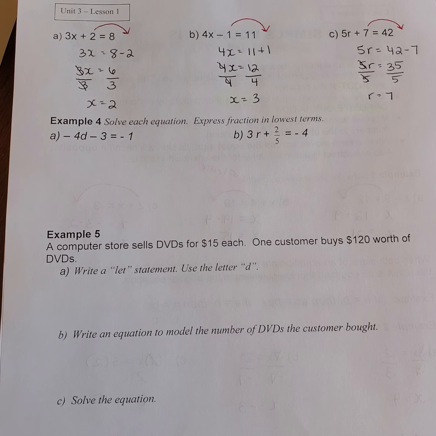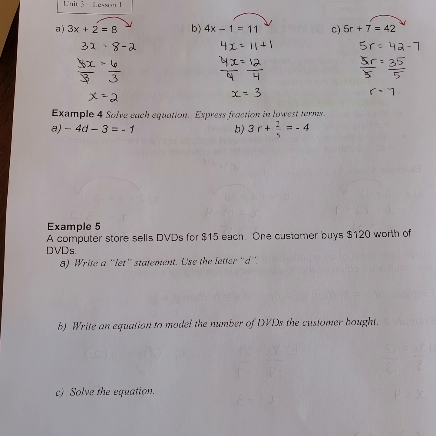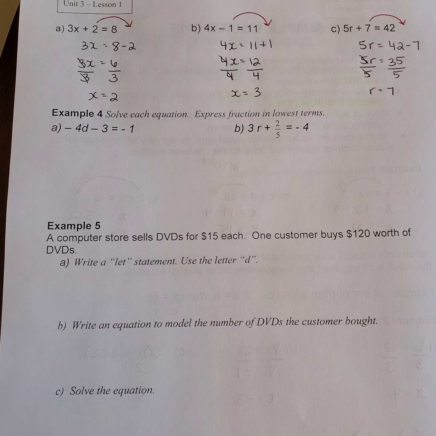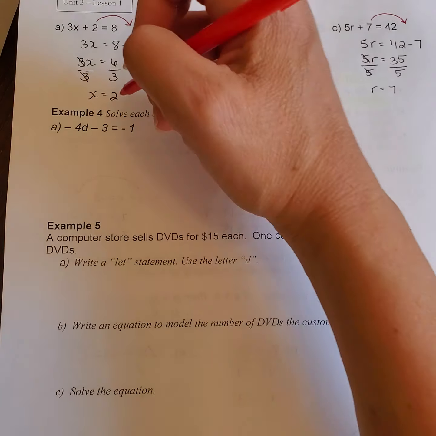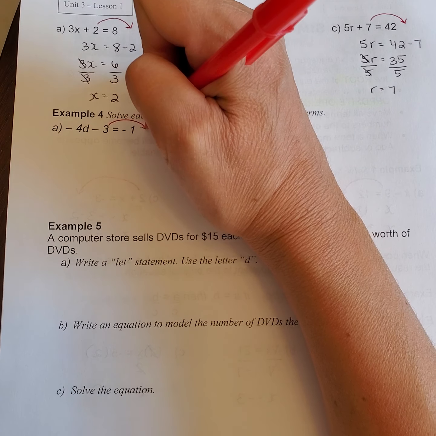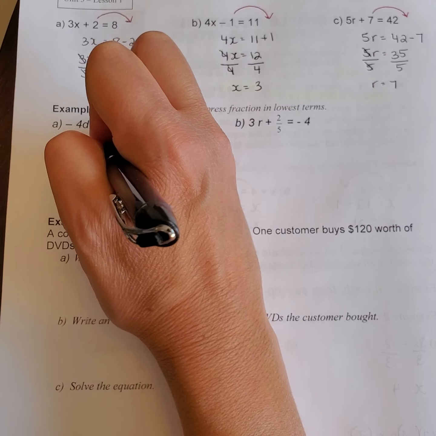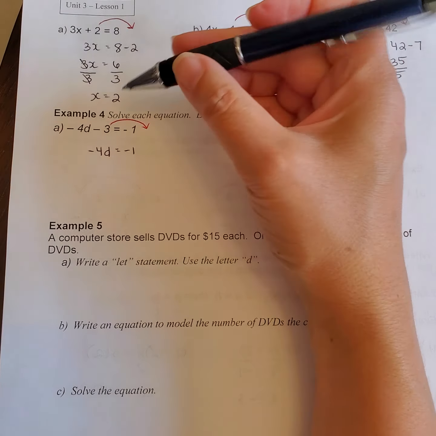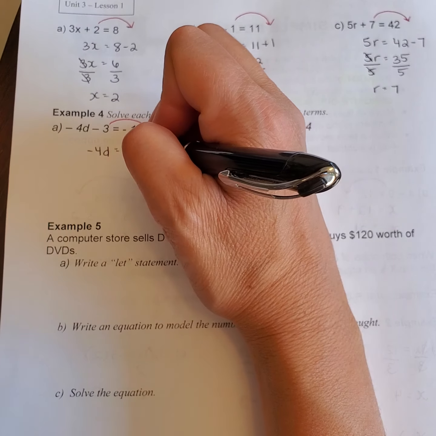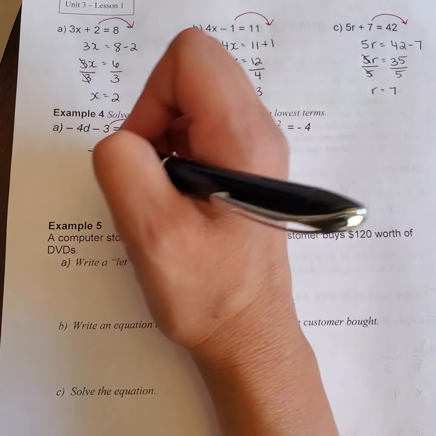Okay, next one. Example 4, solve each equation, express the fraction in lowest terms. Again, we're going to move our number over. So we've got negative 4d over here. Negative 1 is staying the same. We're bringing the negative 3 over, so it becomes plus 3 when you bring it over.